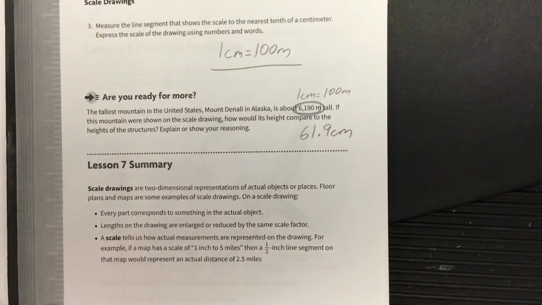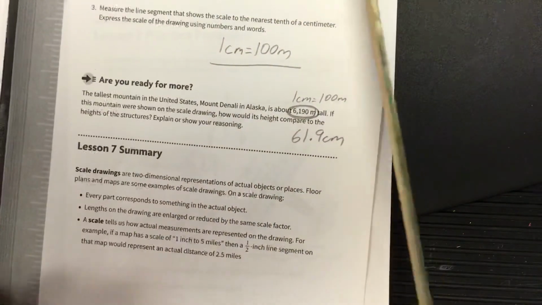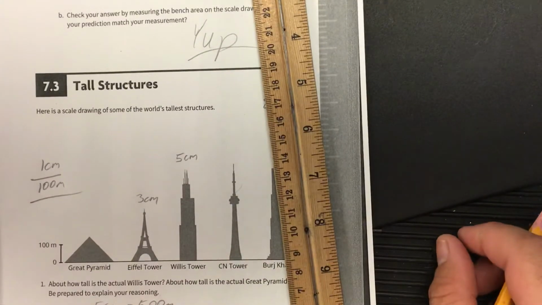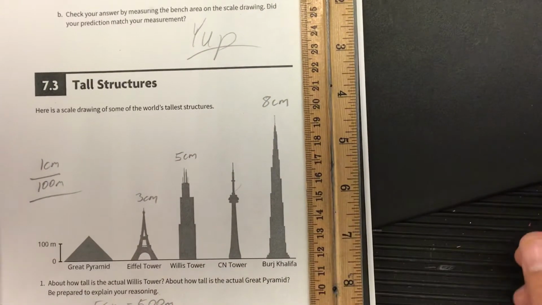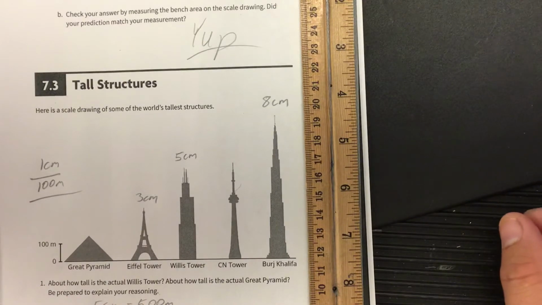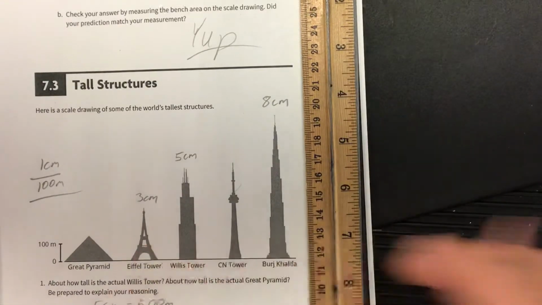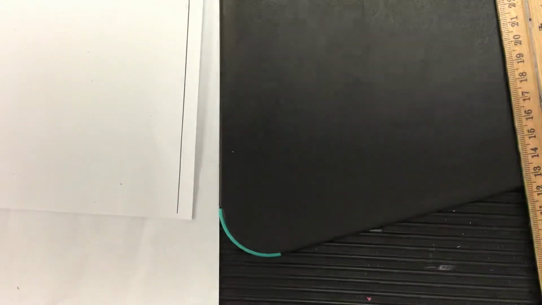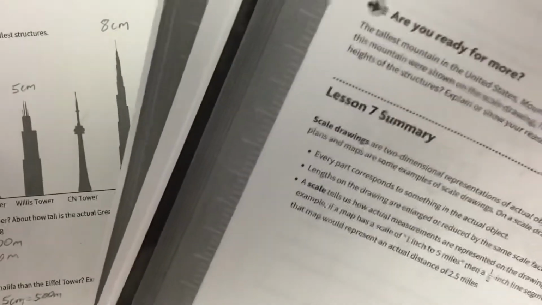This is 30. So looking at your drawing, how far would 61 centimeters be? The whole paper is 28 roughly. So 2 pieces of paper and then some. So is that mountain a little taller than these structures? Only by a little. 61 centimeters compared to our tallest being 8.